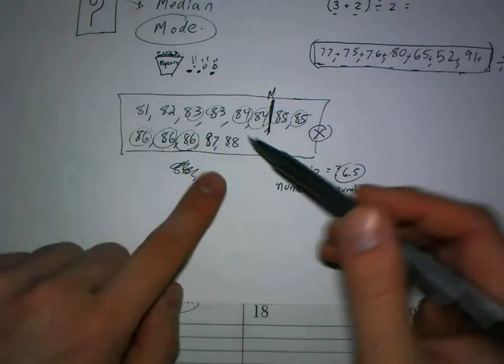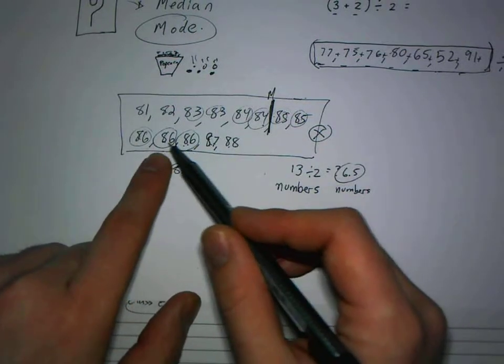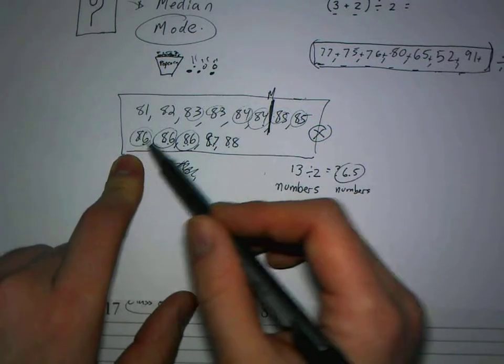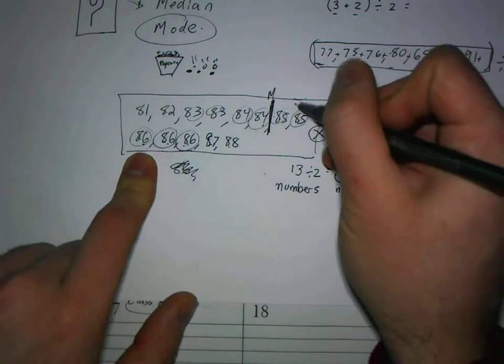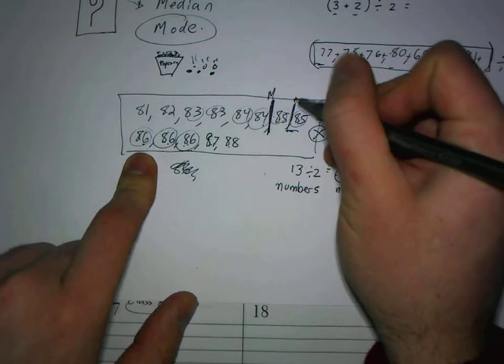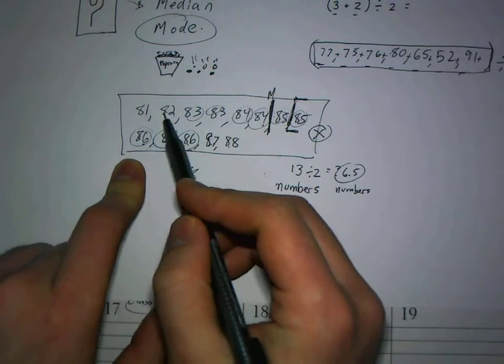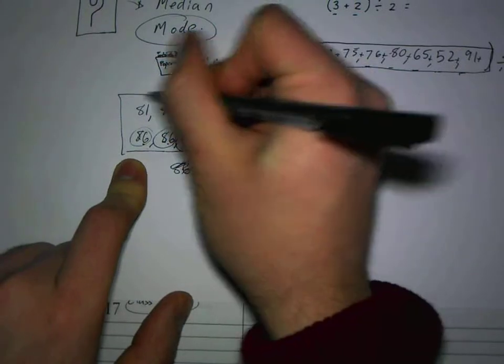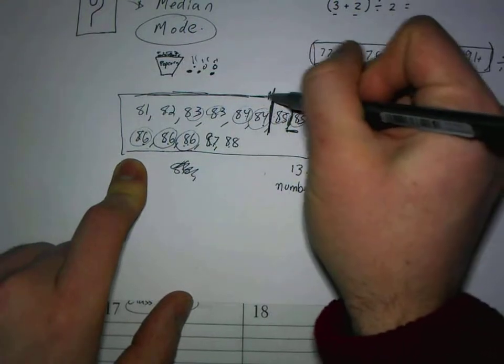Okay. So, like 1, 2, 3, 4, 5. Should I stop there? No, you count the other 6. Okay. You count the other 6, and then the one in the middle is 1, 2, 3, 4, 5, 6. Right here. Like this.